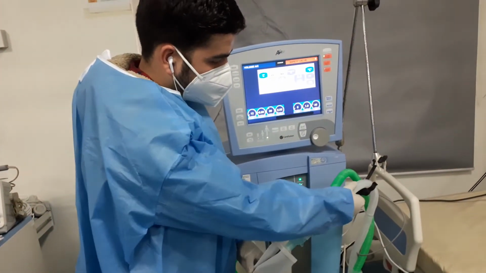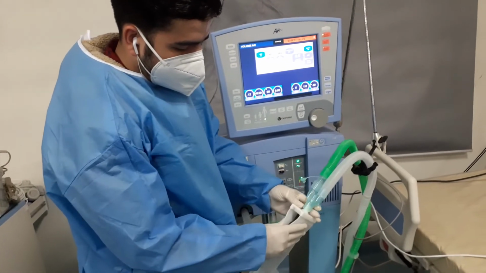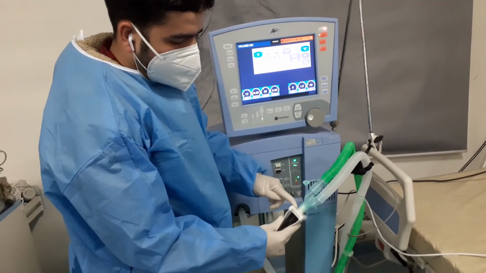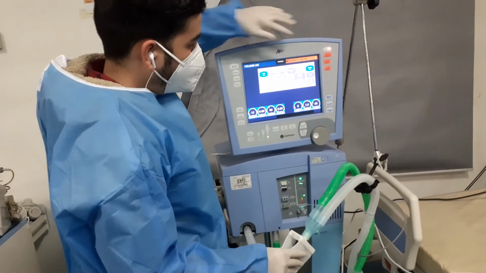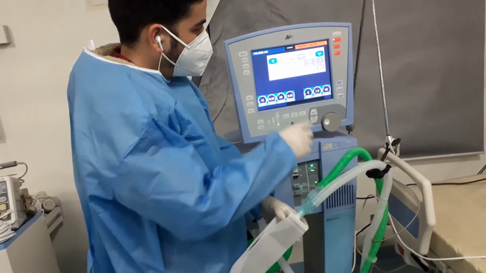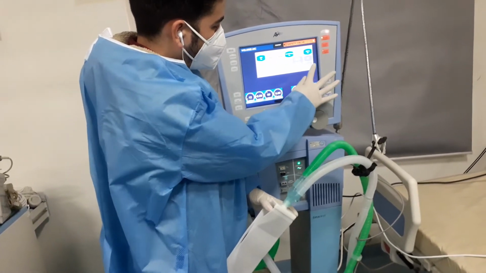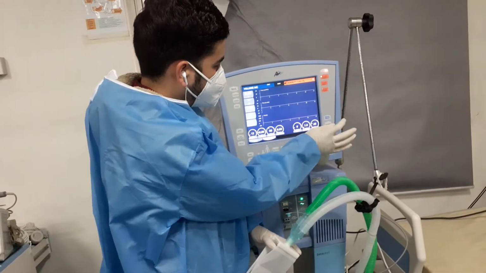After inhalation it will go through this pipe to exhalation. If there is any leakage, for example, let's say there is some airway leak from this point or any other point, then that is compensated automatically by using this leak compensation on, and other things remain as set. Let's say it is accepted.